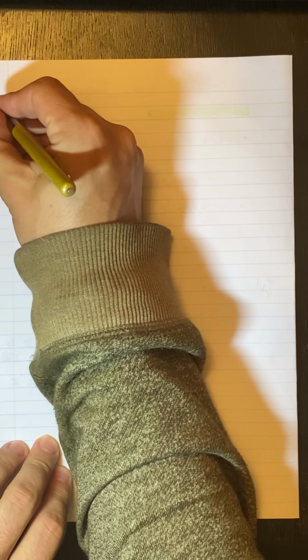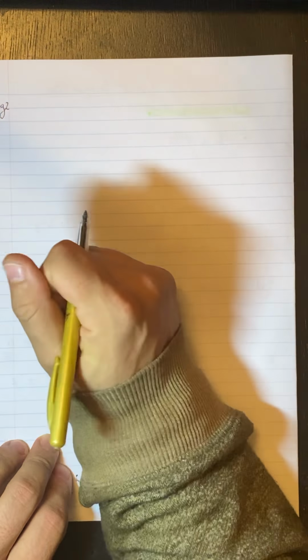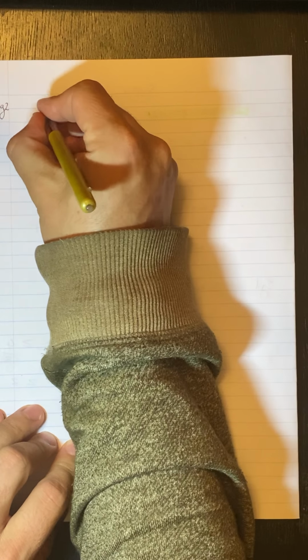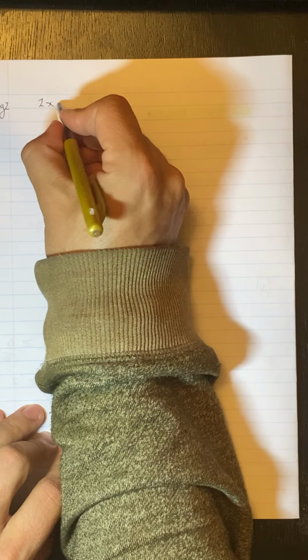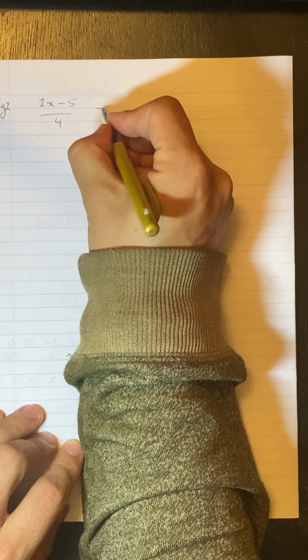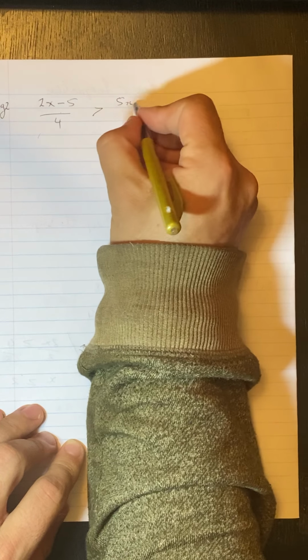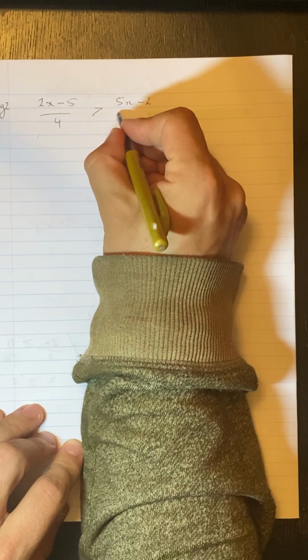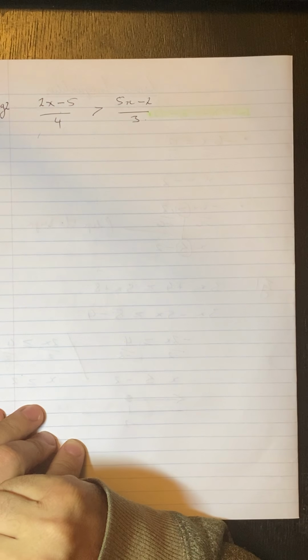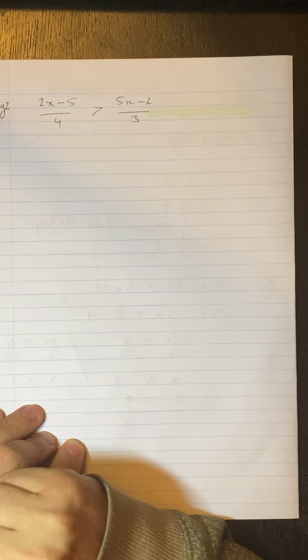So example 2 says, solve for x and represent your answer on a number line. So we have 2x greater than 5 over 4 greater than 5x minus 2 over 3. Now, if this was just a normal equation, what you would do is you would find your LCD.